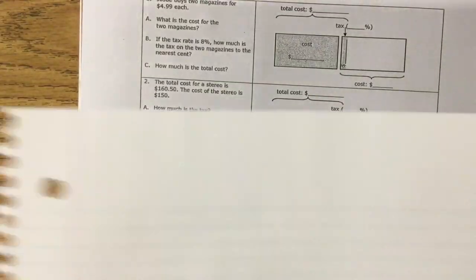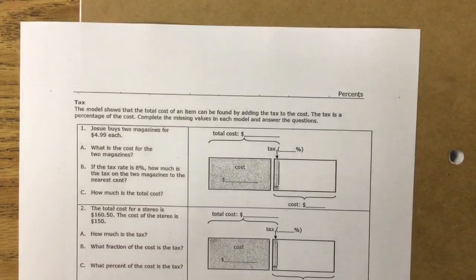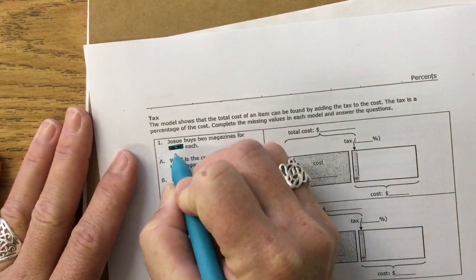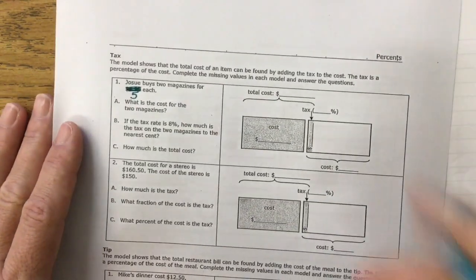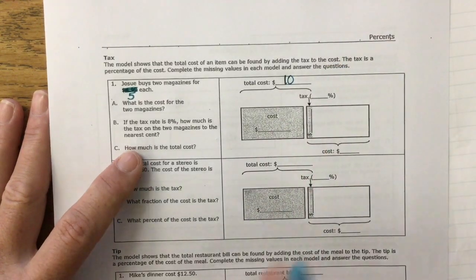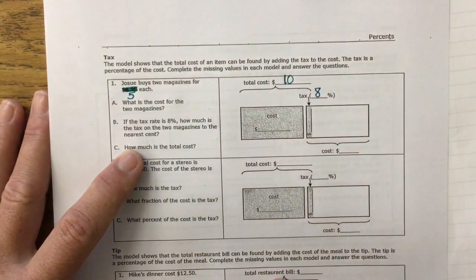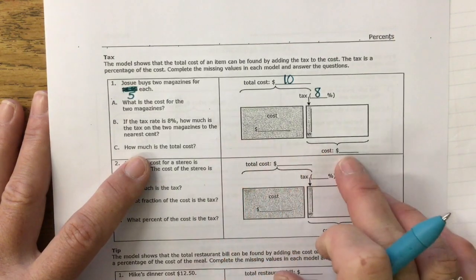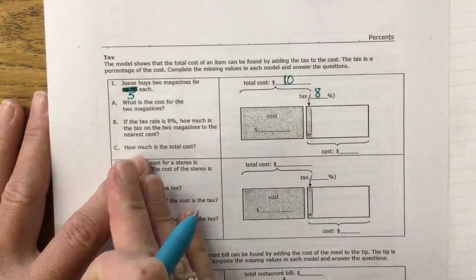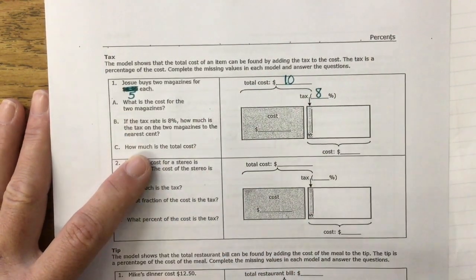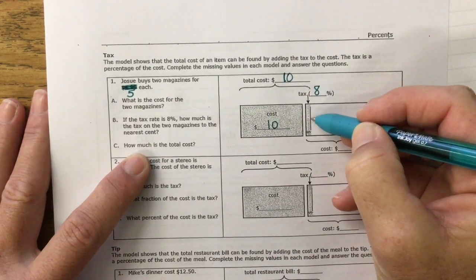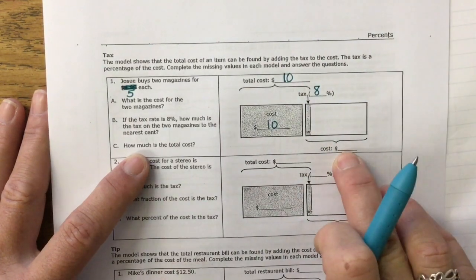All right, let's look at tax. You have a total cost. For simplicity, cross out this $4.99. We're just going to put $5 each. So your total cost of the 2 magazines is $10. Your tax rate is 8%. They're looking for your total cost, because remember, tax is on top, it's extra. You don't take it off. It's not a discount. Uncle Sam has to earn his money. So your cost is $10, and I need to find out what 8% is because I'm going to pay above and beyond. So what was my total cost?